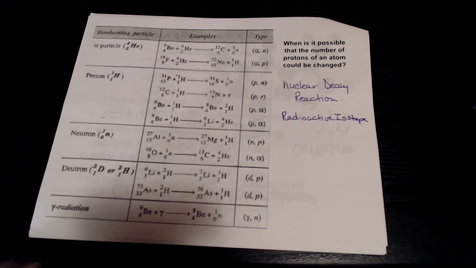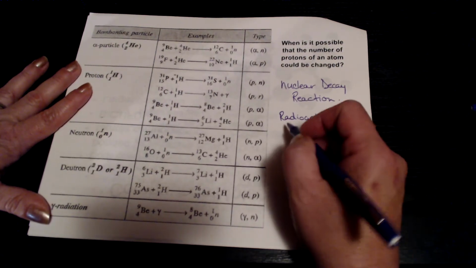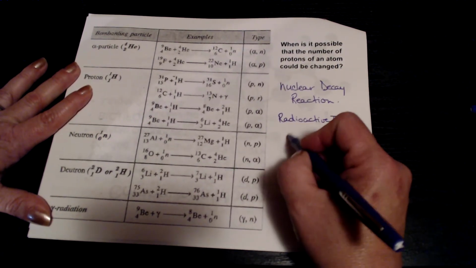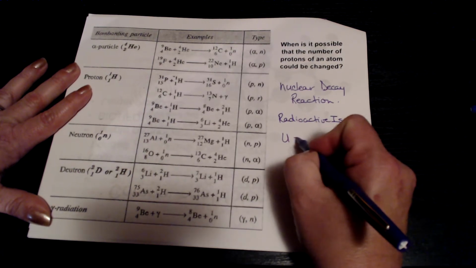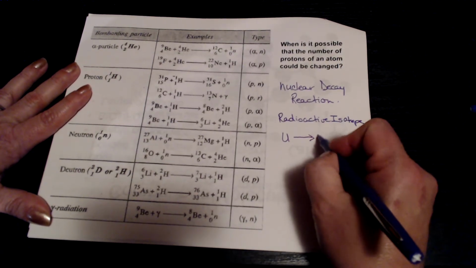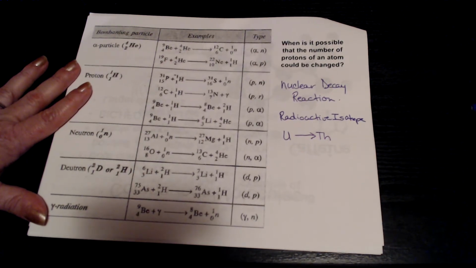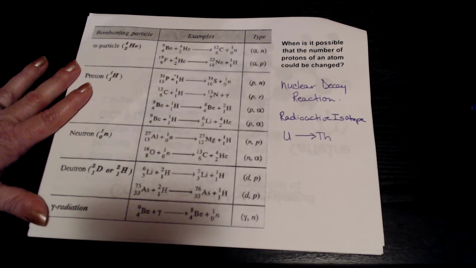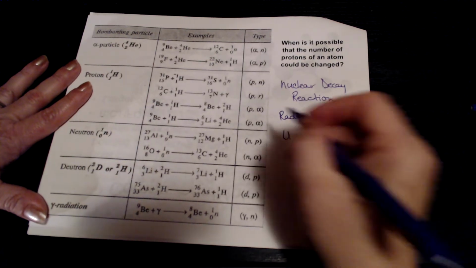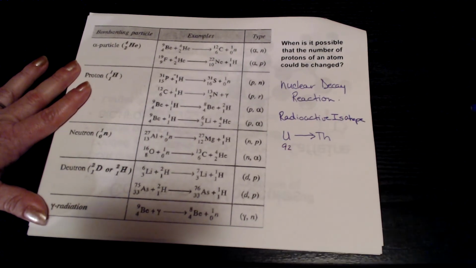Okay, sometimes you'll change and you'll lose them. One of the most common nuclear ones that happen in nuclear reactors all the time is going from uranium to thorium. If you take a look at what happens there on your periodic table, we go from uranium to thorium. Uranium is 92, I think. Don't hold me to it, I don't have a periodic table in front of me.